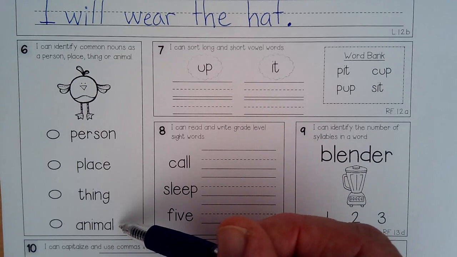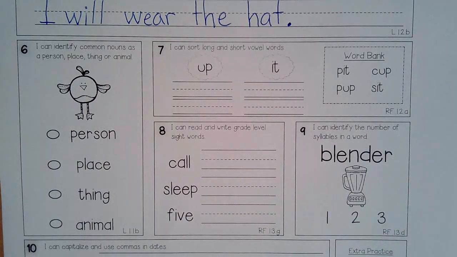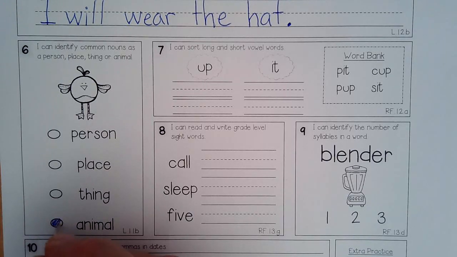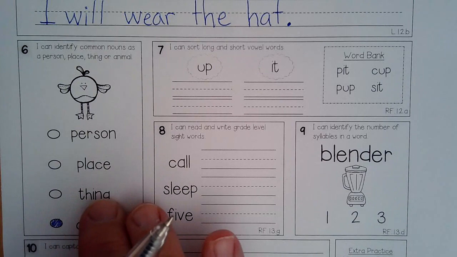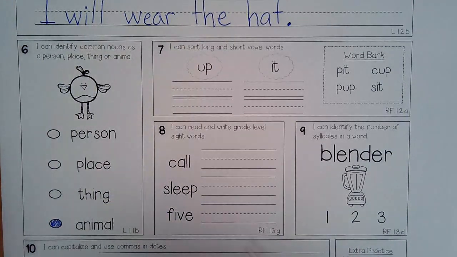However, they gave us this other choice. And they said, is it an animal? And yes, I would say a bird is an animal. And if animal wasn't one of your choices, then I would choose thing. All right, let's go to number 7.